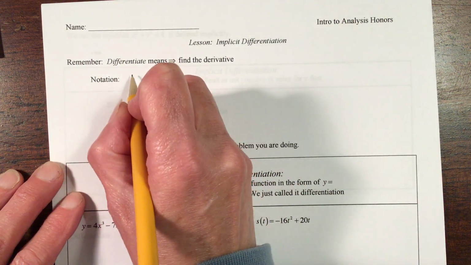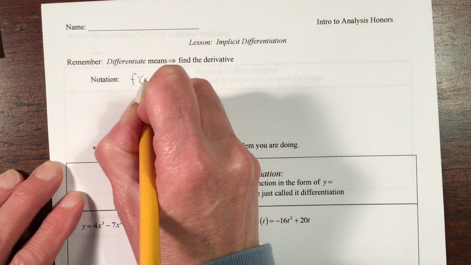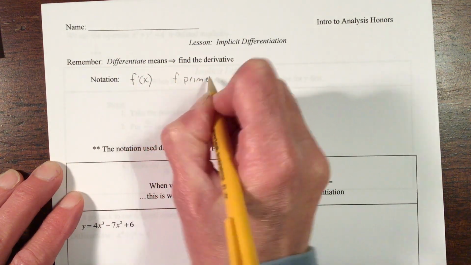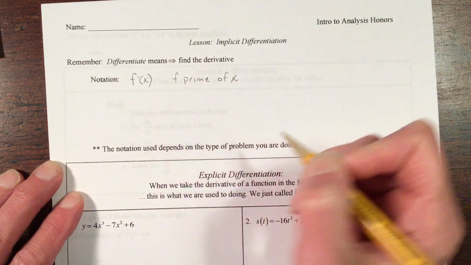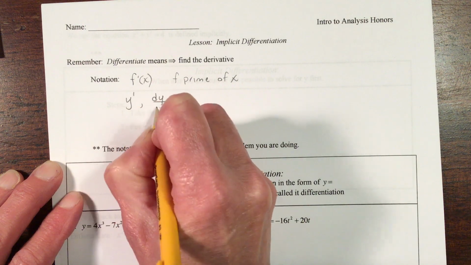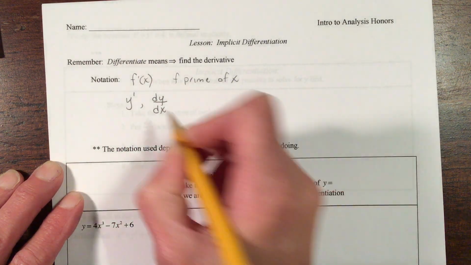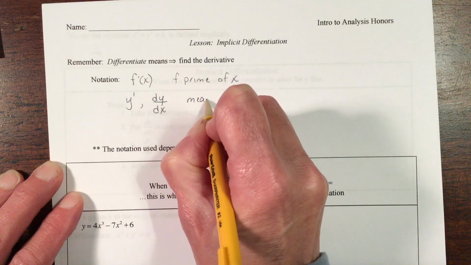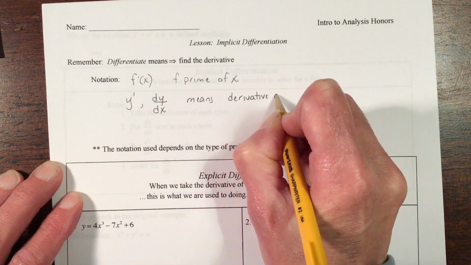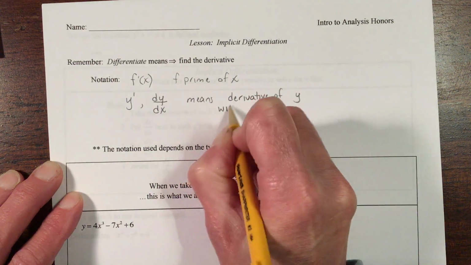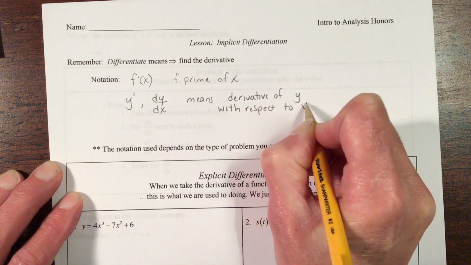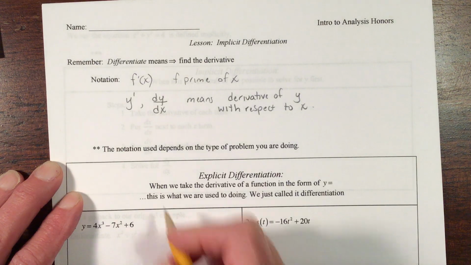We have a bunch of different notation we can use. You guys are most familiar with f prime of x. But we know that notation just means find the derivative. We can also just say y prime, and we're going to start now to use this notation, dy dx. Basically, this just means derivative of y with respect to x. It's just different words that mean the same thing.